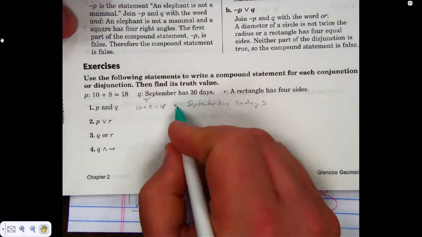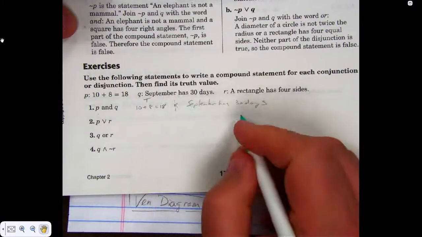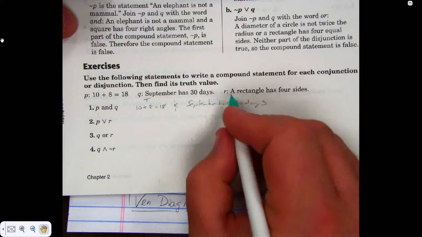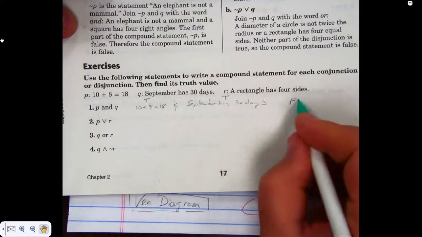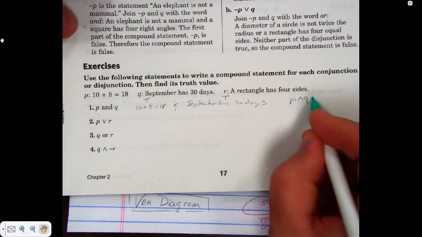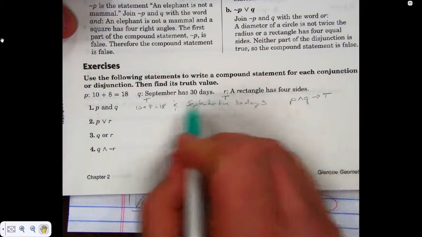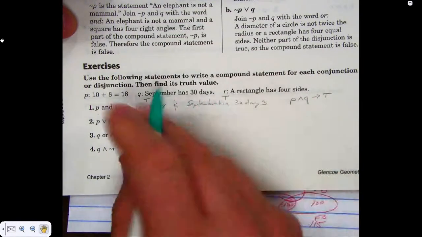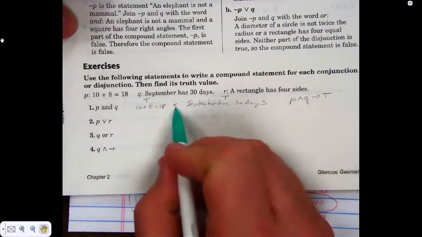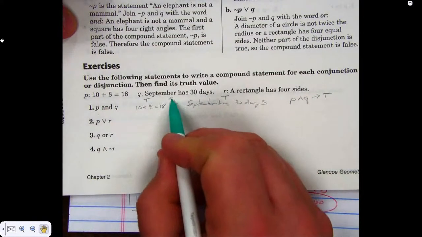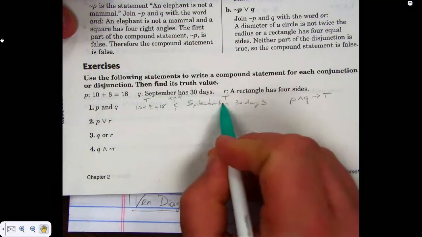I have the word and. Does September have only 30 days? Yes. That is true. So I've got true and true, so P and Q, is that true? Yes, because both were true. If one of them was false, the combination of them would be false too, wouldn't it? When I'm using a conjunction, I'm using the word and. Both have to be true.